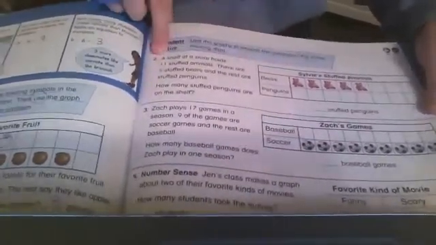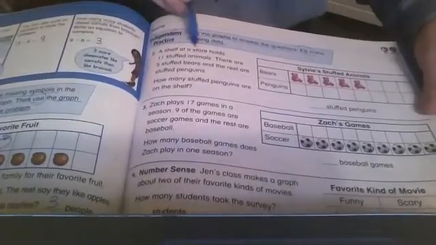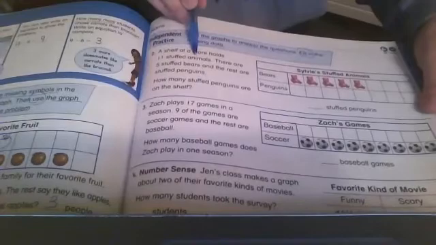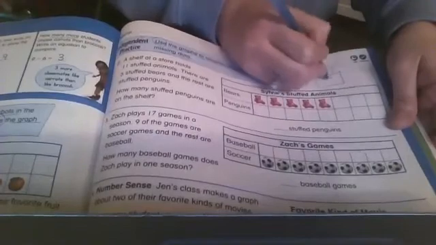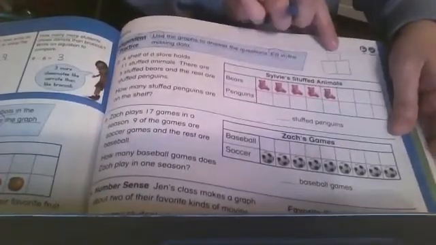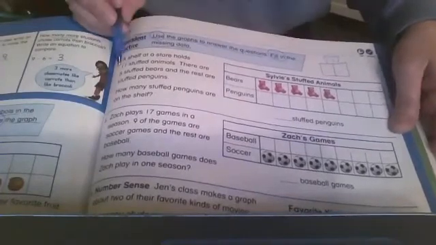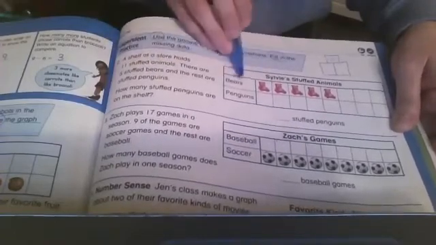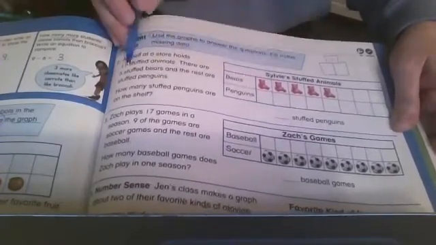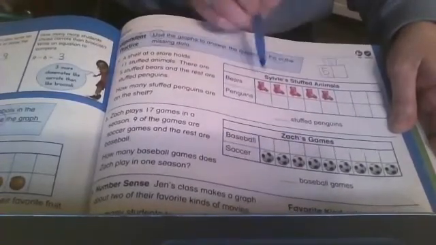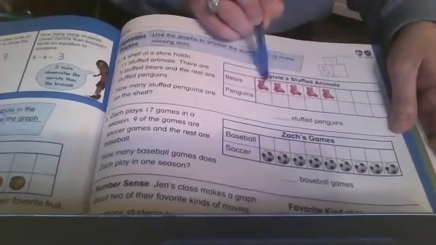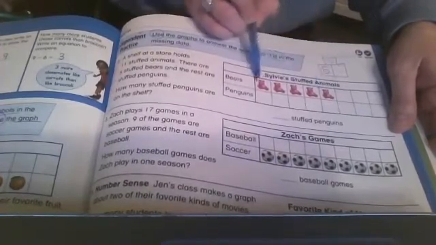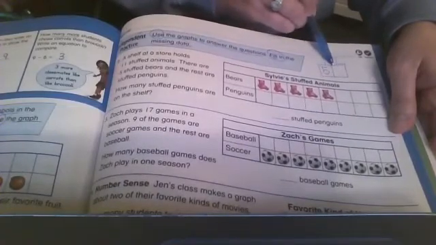So for example, if I look at number 2, it says a shelf at the store holds 11 stuffed animals. Okay, so I know there's 11 animals all together on the shelf. 5 stuffed bears and the rest are stuffed penguins. So here's my bears, and they've already filled in that information. 5 of them are bears. The rest are penguins. We don't know how many, right? And just to confirm, 1, 2, 3, 4, 5. Yeah, they showed all 5. We need to know how many penguins.